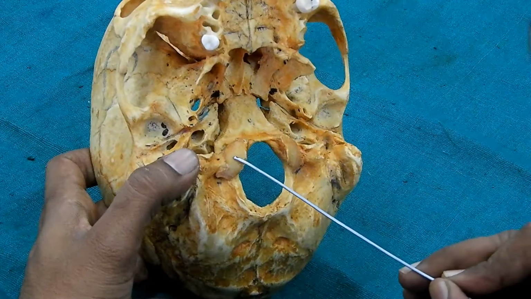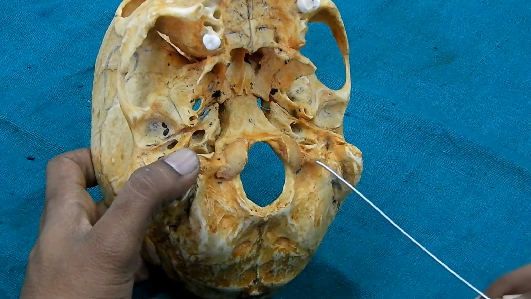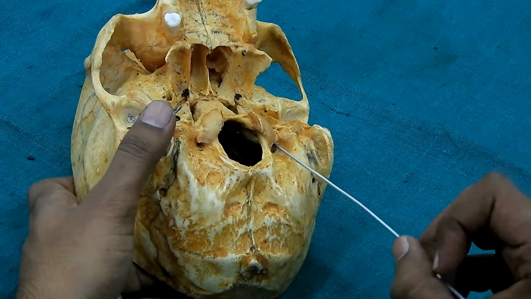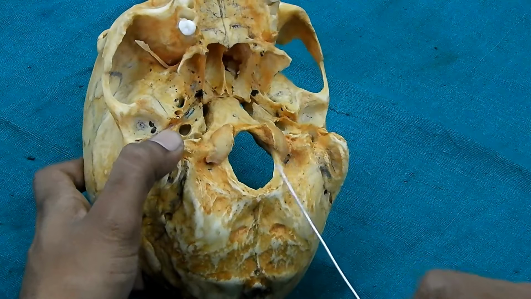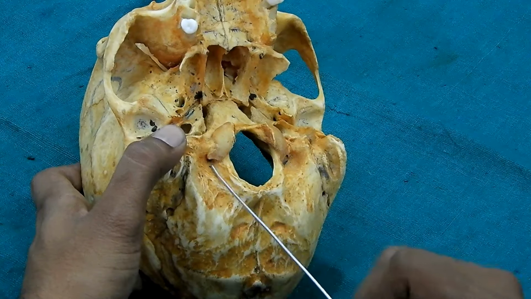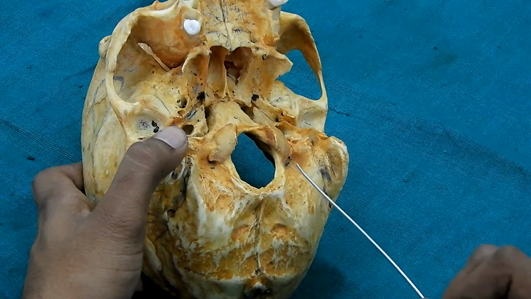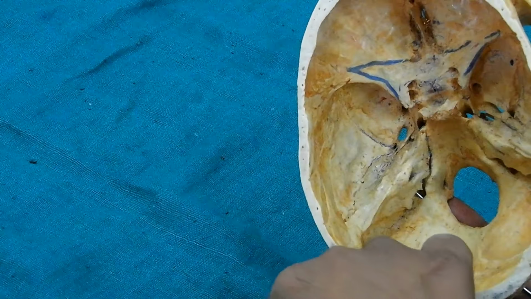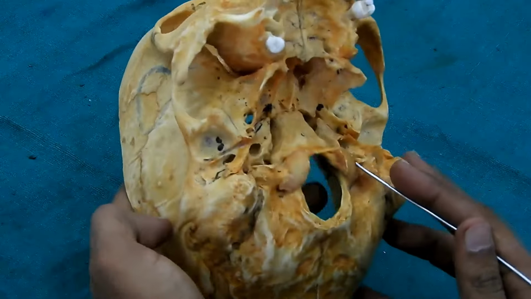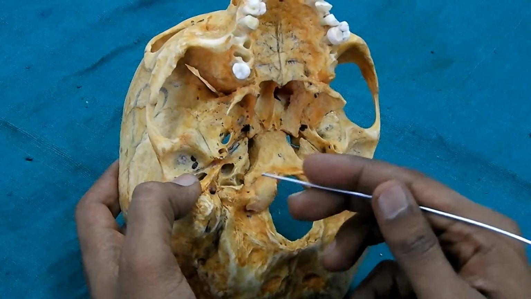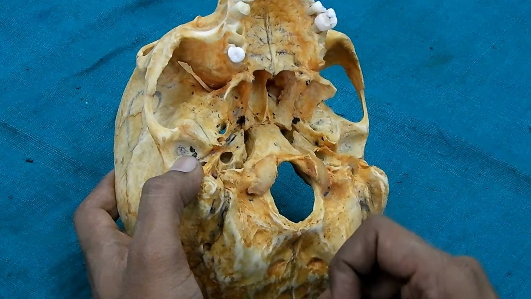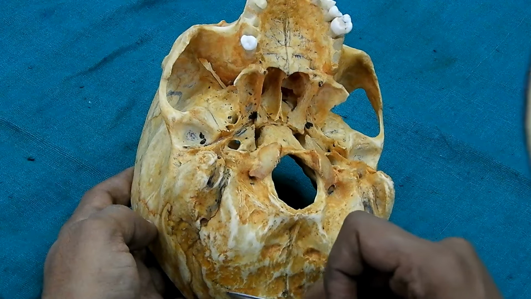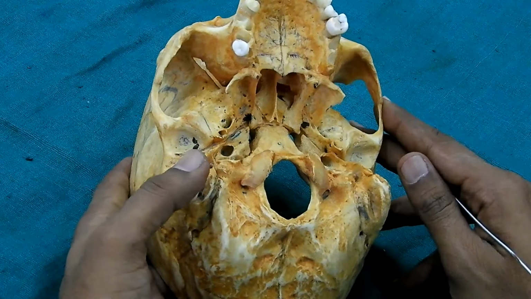Next, behind the occipital condyle lies the condylar fossa, and this condylar fossa contains another canal which is known as the condylar canal. The structure passing through the condylar canal is an emissary vein, and this will open into the lower part of the sigmoid sulcus. Now we see the squamous part. Second, the squamous part of the occipital bone contains the inferior nuchal line and the superior nuchal line.